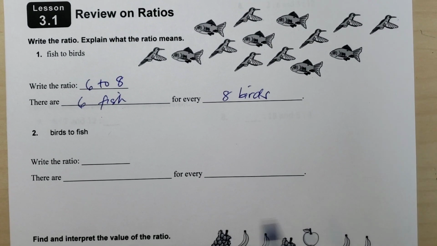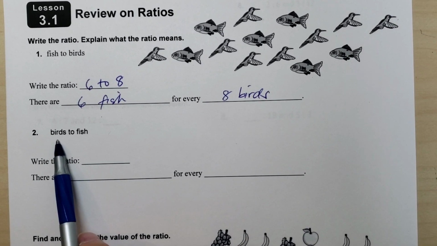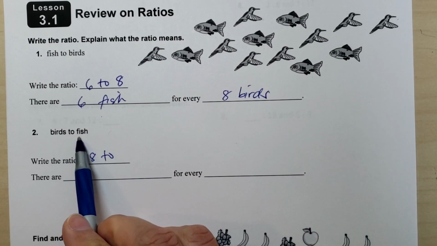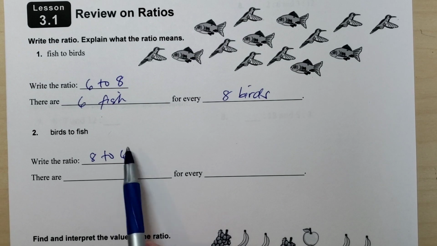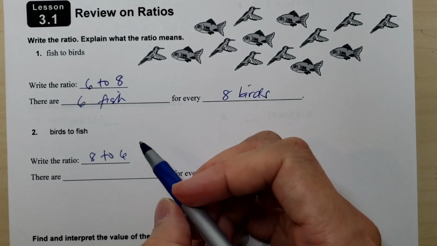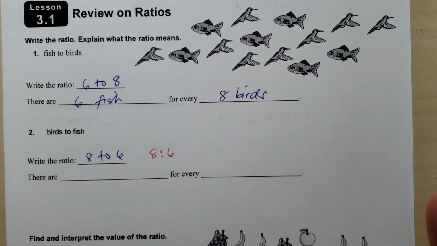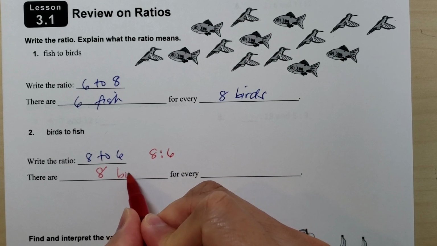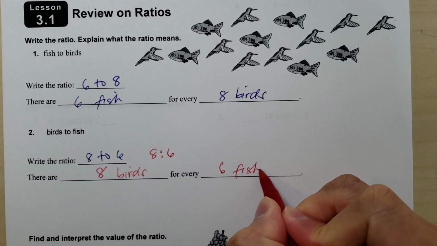Now, number 2, birds to fish. So again, order matters. Birds is mentioned first. So we know that there's 8 birds to 6 fish. Now, can you write it in fraction form? Yes, you can. Can you write it in a column? Yes, you can. You can say 8 to 6. Okay? So there are 8 birds for every 6 fish.